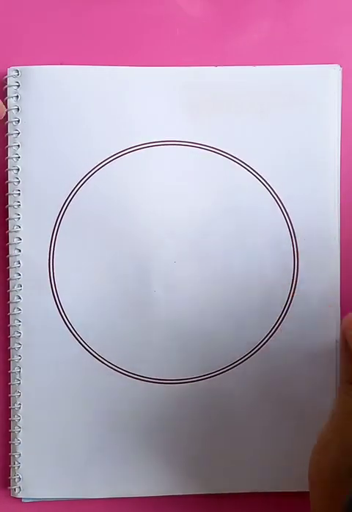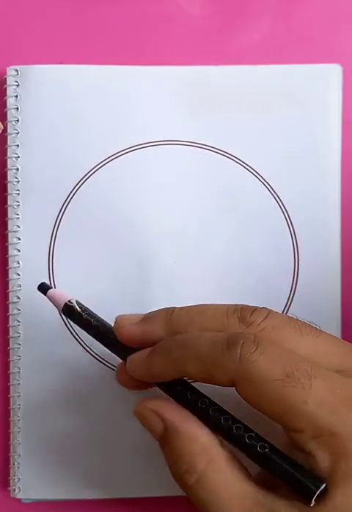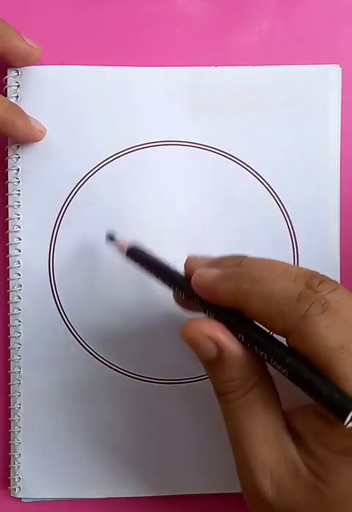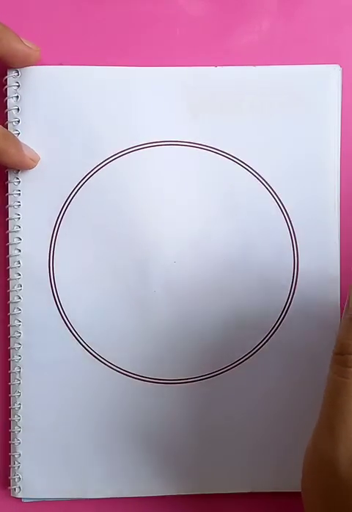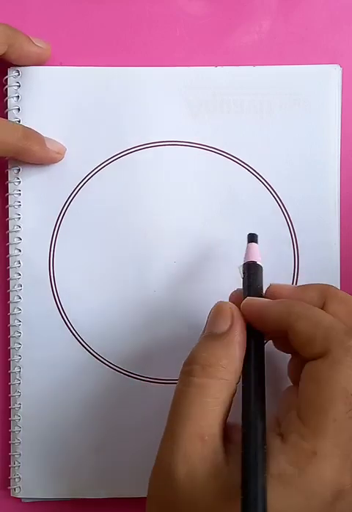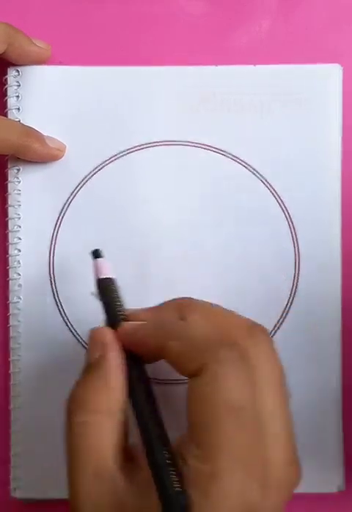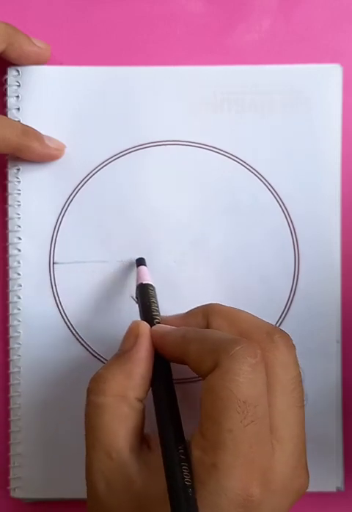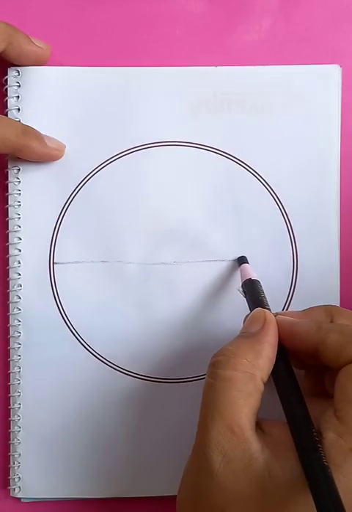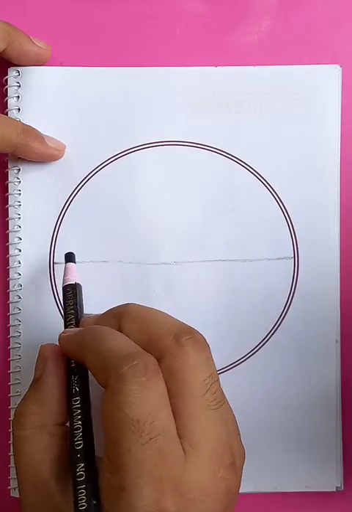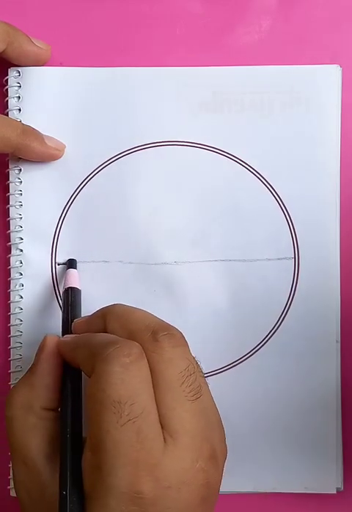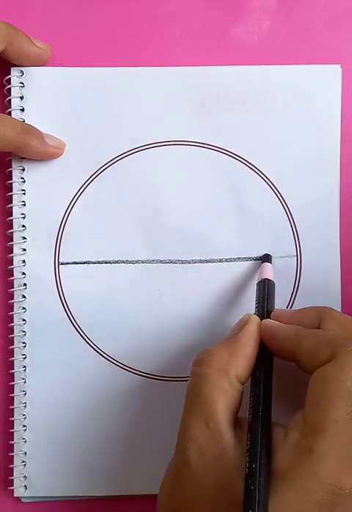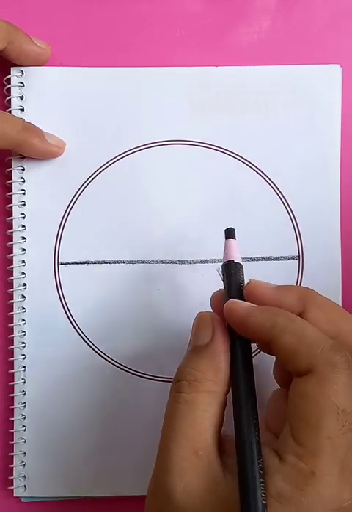You can see there are two lines which are quite parallel to one another, and the circle is already drawn. Now we are going to draw a line in the middle from left to the right. Okay, you can see this is a straight line, making it darker. Awesome.